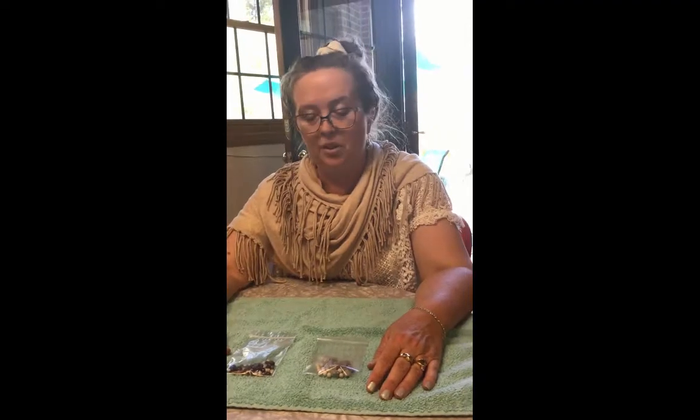Hi, and welcome to the bead section of our Chemistry and Geology session. We're looking at metamorphic rocks, and in this session we're going to actually use metamorphic rocks to bead a necklace.